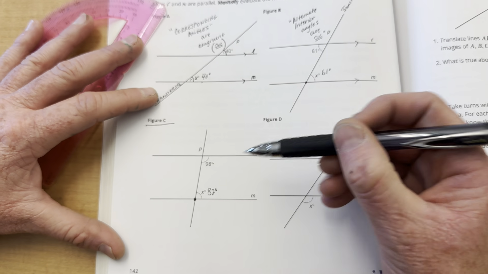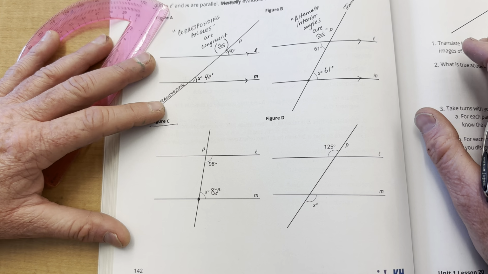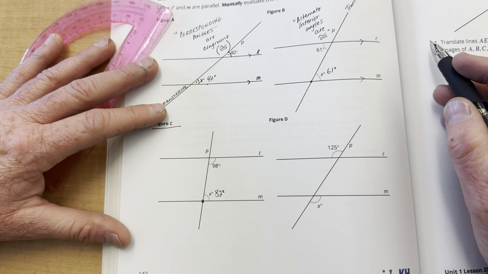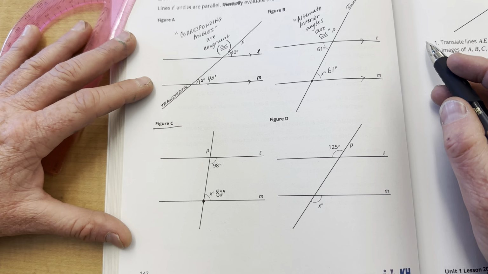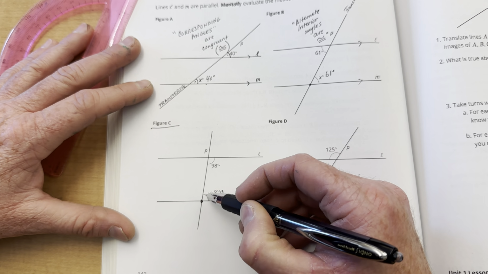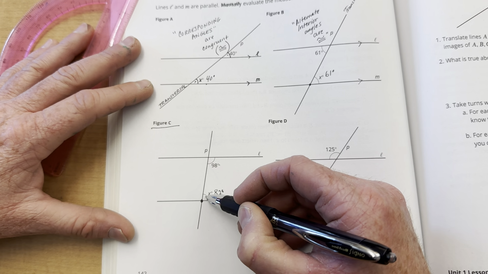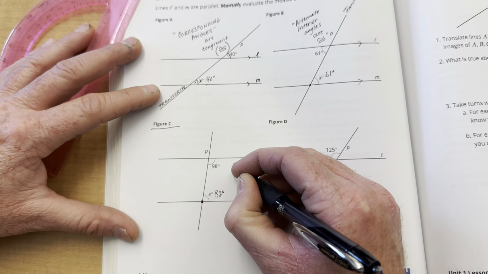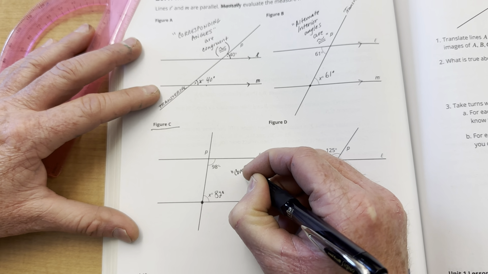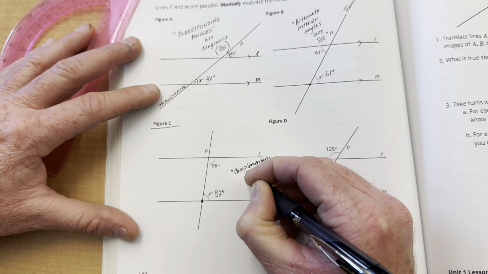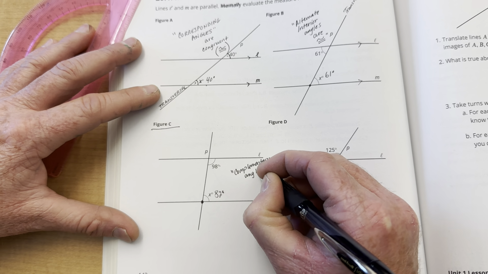What's 98 plus 82? 98 plus 82 is 180. This angle and this angle are known as complementary angles.